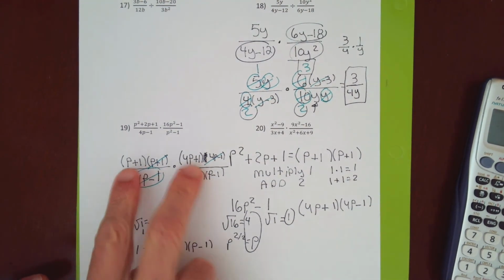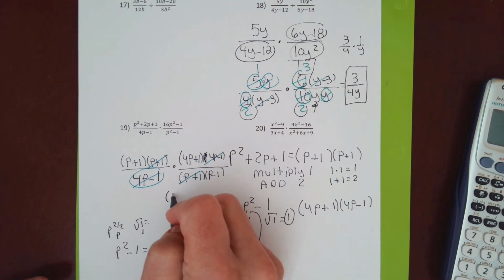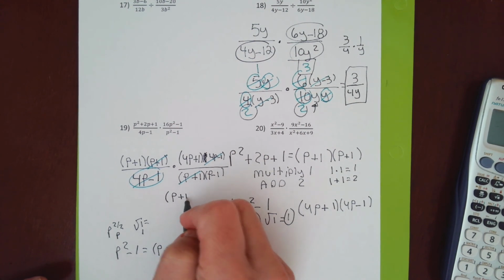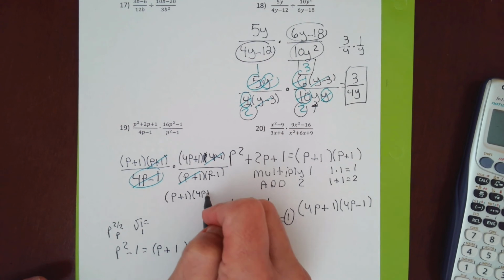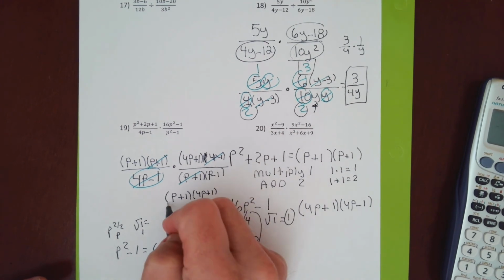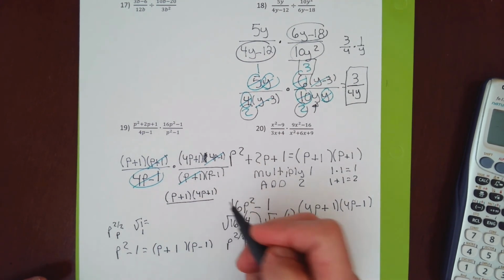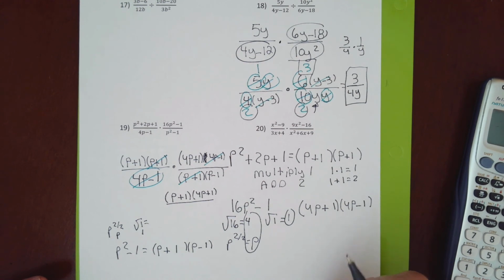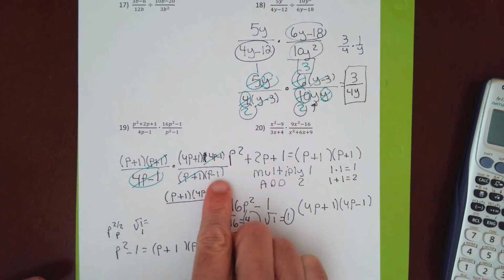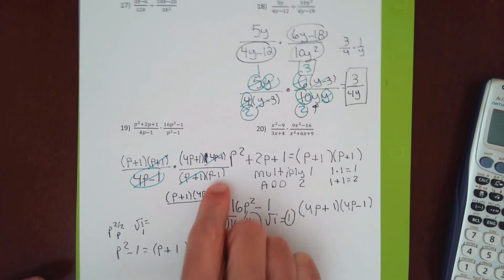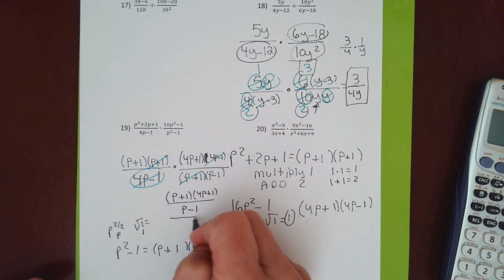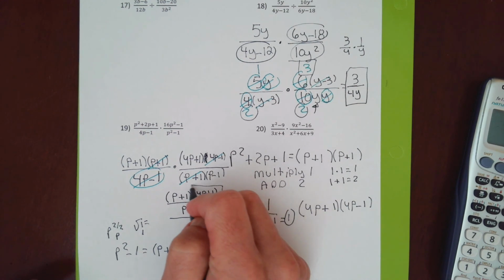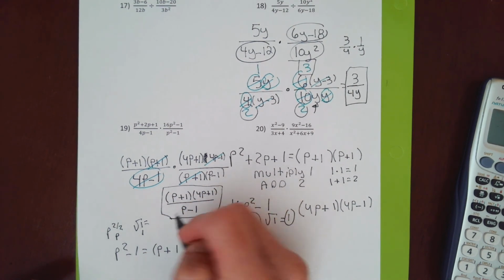In the numerator, I have two terms, or two factors, that aren't canceled. I'm going to leave those multiplied. It's actually preferred not to multiply those out. So you could FOIL those out, but it's better to leave them factored. And then the only factor in the denominator that didn't cancel was the p minus 1. And I'm going to leave that in the denominator, but I won't need the parentheses anymore.